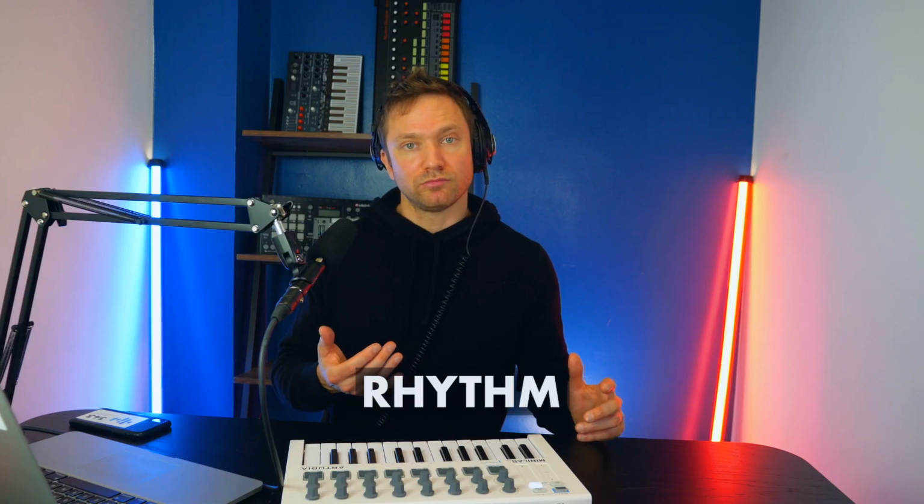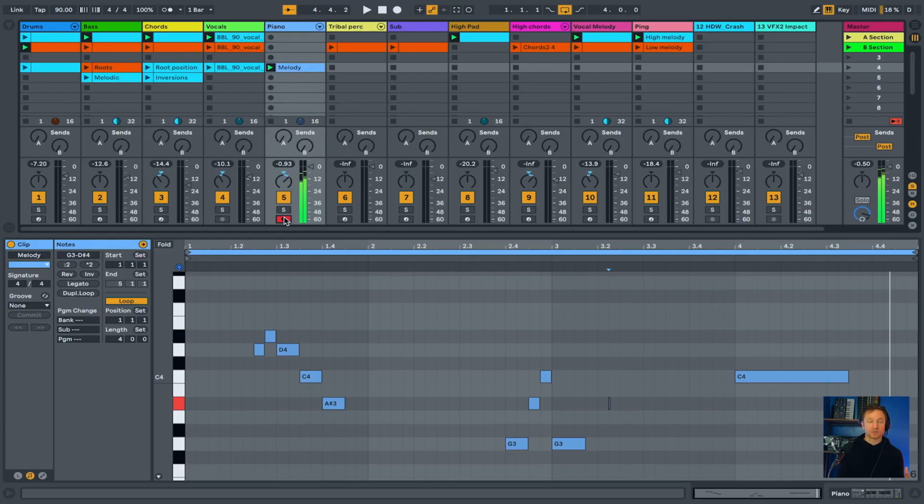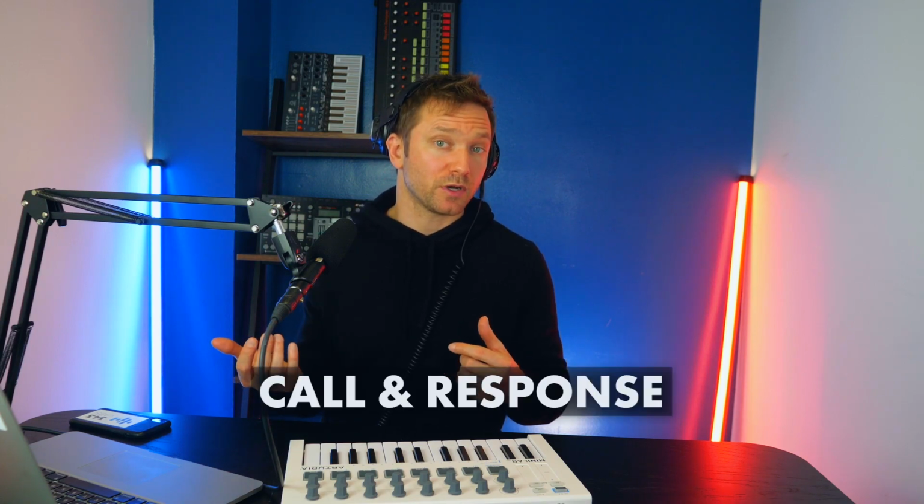You also need rhythm, and you can have fast rhythms or slow rhythms. I would say that this is a mixture of both. This is a fast rhythm, some space, and then another fast rhythm with some space. Space. Also very important in melodies is the idea of call and response.